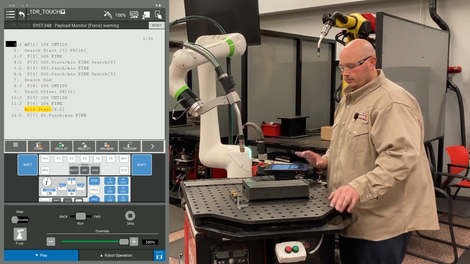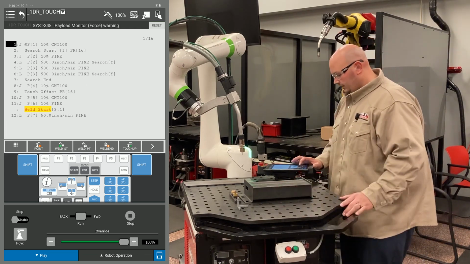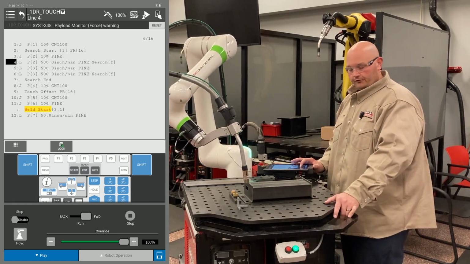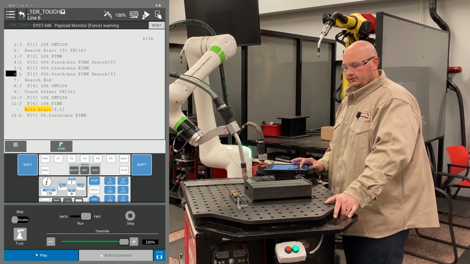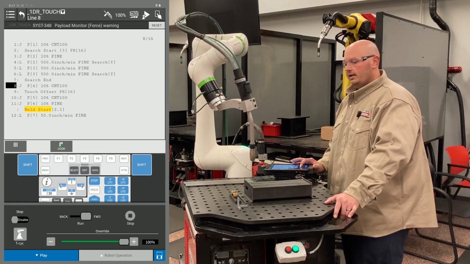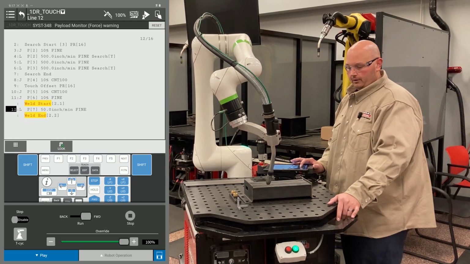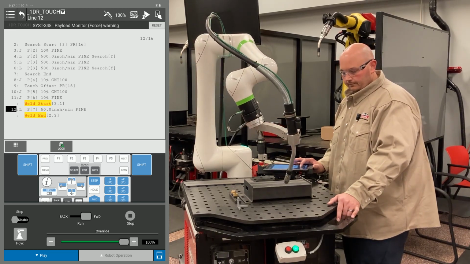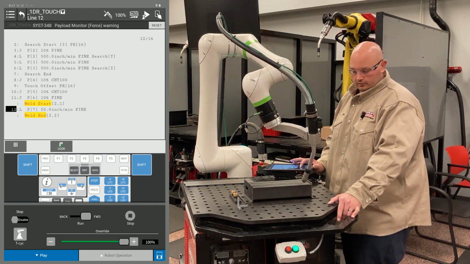we're going to move the part in one direction and also rotate it. Now I'm going to run the program. The robot's going to come down, search for the part, first search in Y, second search in Y. Now it's going to take that information and apply the offset to the path, and now the robot travels down the path of the part. This is how you program a 1D with rotation with touch sensing.